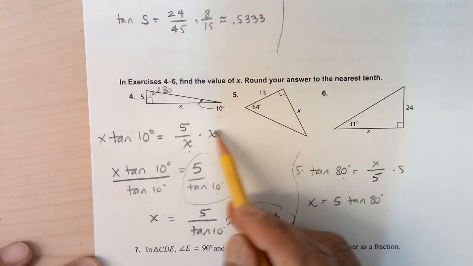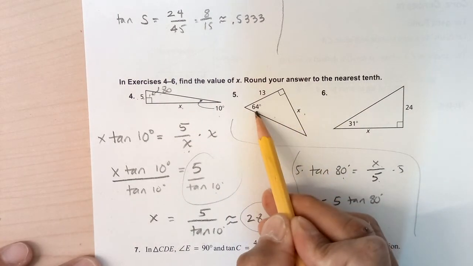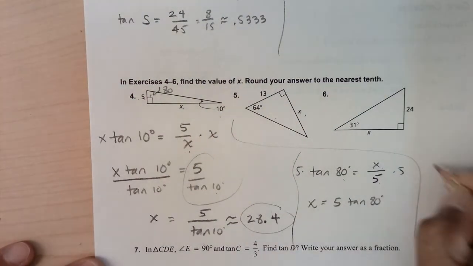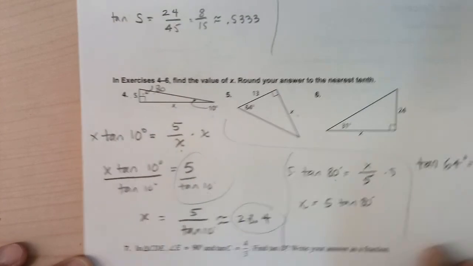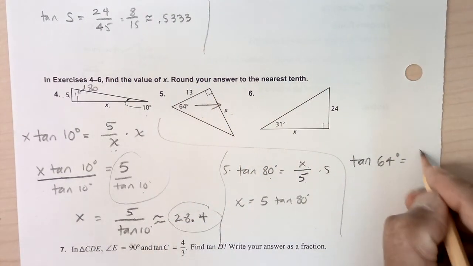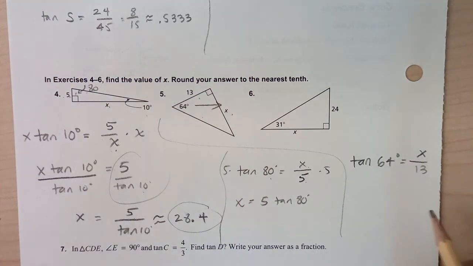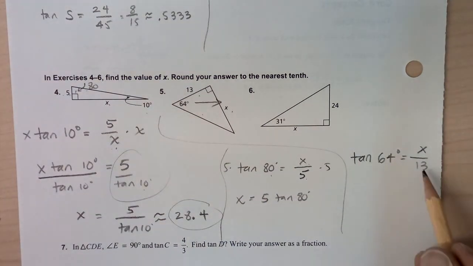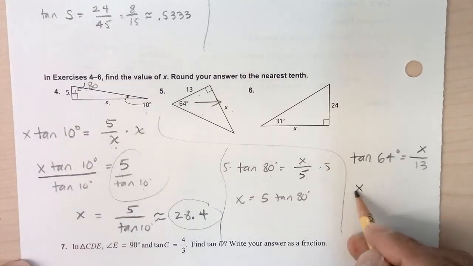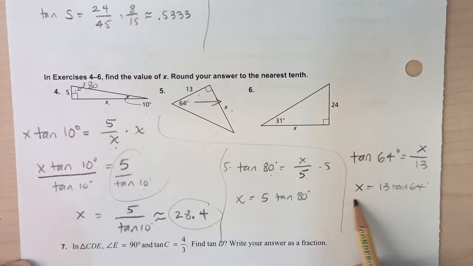Okay. But let's go over number 5. So this is actually for number 4, all of this. But number 5, we want to find the value of x. Here's the acute angle. That's 64 degrees. So we can start building our trigonometric equation. The tangent of the acute angle, 64 degrees, is the side opposite that, which is x, over the side adjacent or the leg adjacent, that's 13. If we solve this for x, we multiply each side by 13. Then x equals 13 times the tangent of 64 degrees.